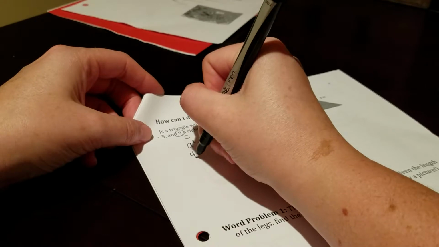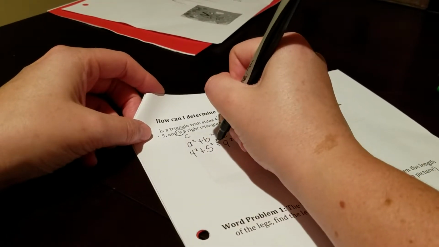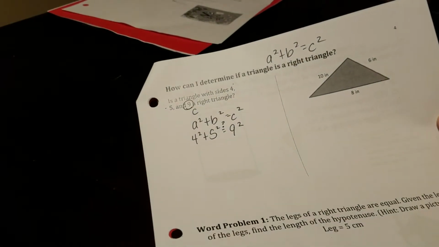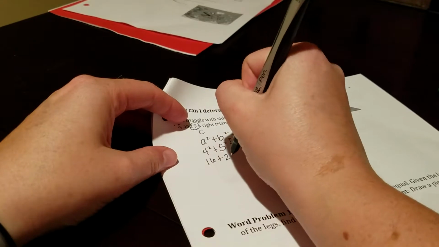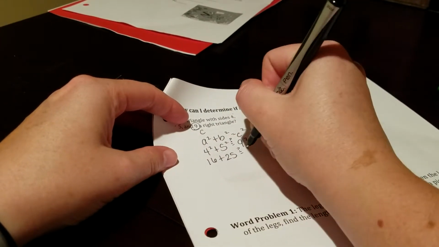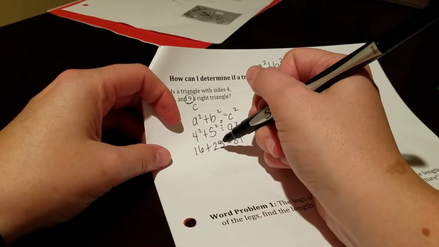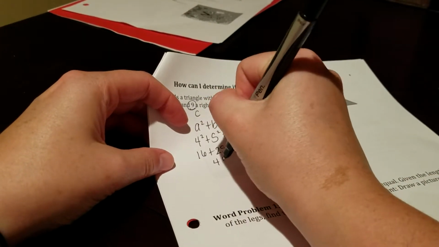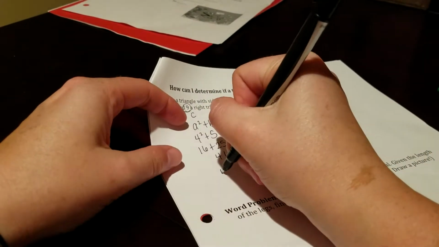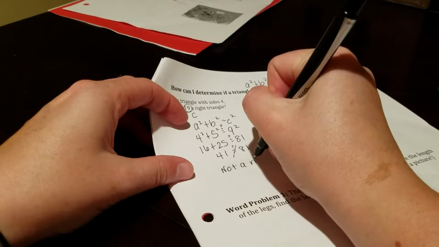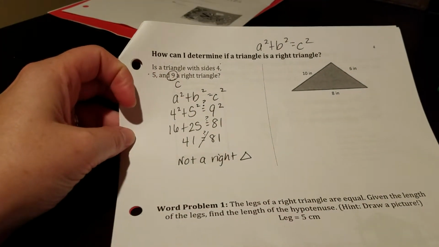So I'm going to plug in 4 squared plus 5 squared equals 9 squared. And I don't know if this is true, so I'm going to go ahead and put a question mark over top. 4 squared is 16 plus 25 equals 81. We don't know. 16 plus 25, if I put those together, that's going to give me 41 equals 81. That's a no-go. So this is not a right triangle because it does not fit into the Pythagorean theorem.